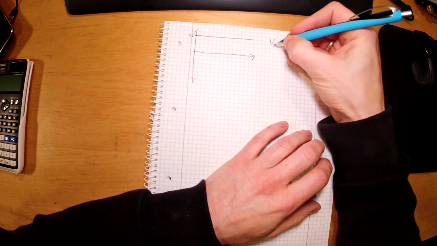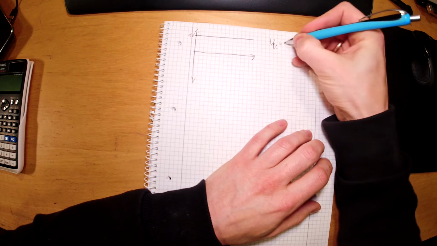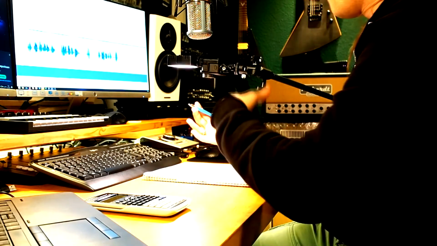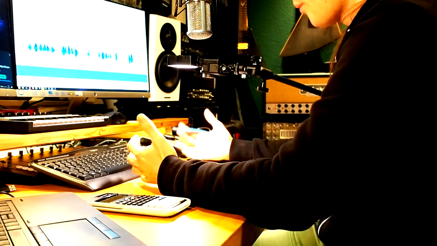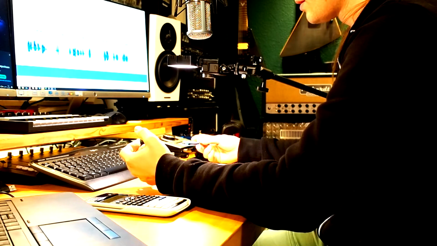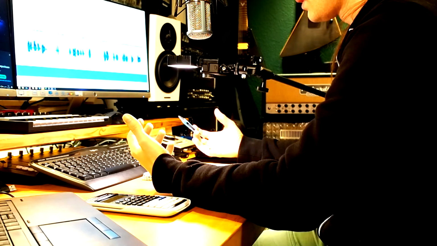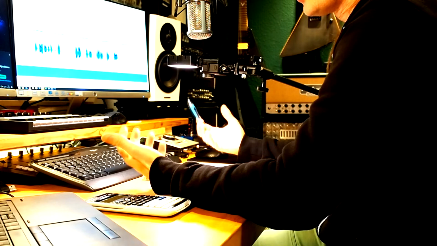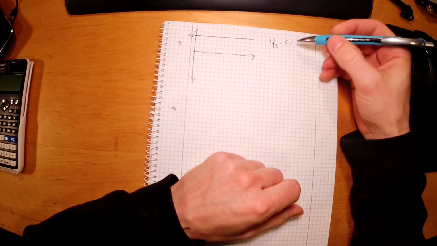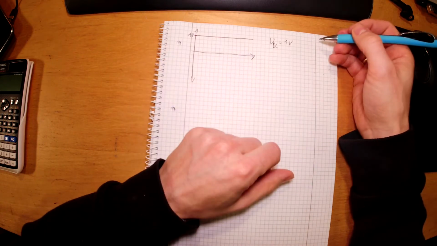Okay, DC is 1 volt. So we want to know how much power this 1 volt DC is putting out or generating, but for that we need a load.